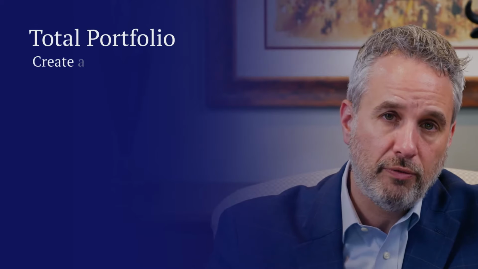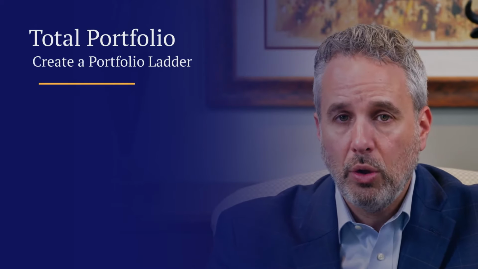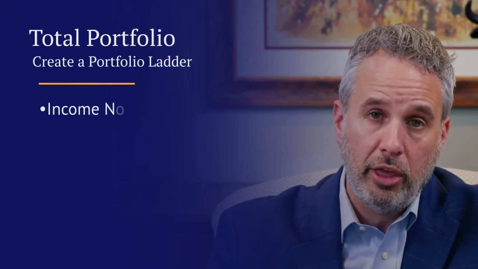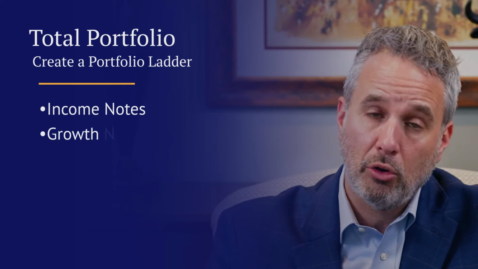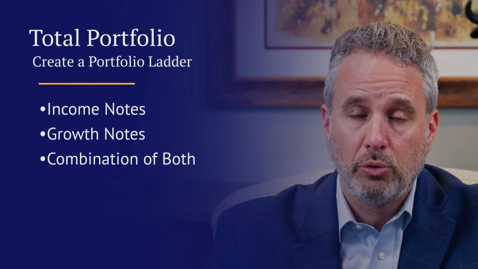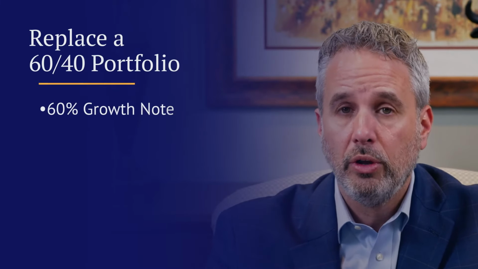One of the other major advantages that we have within Paragon is to work with you on your total portfolio to be able to create a ladder that might be all income notes, it might be all growth notes, or it could be a combination of growth and income notes. So you could replace a 60-40 portfolio with 60% growth notes and 40% income notes.